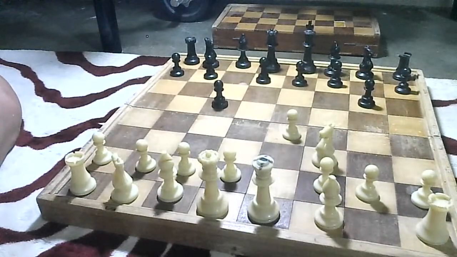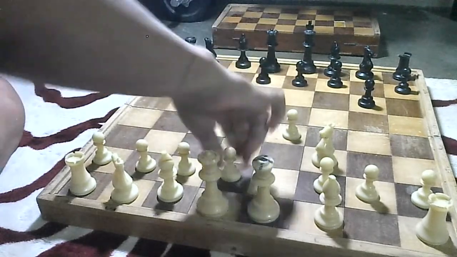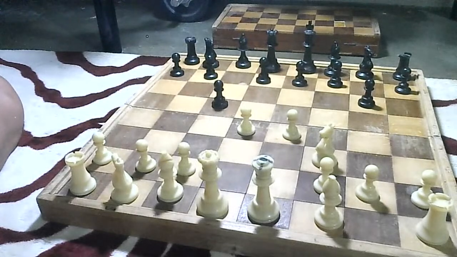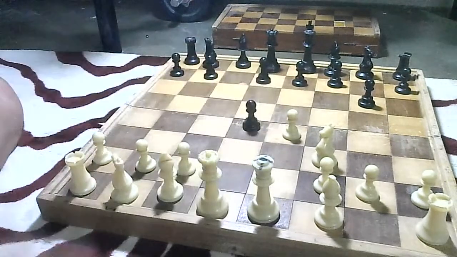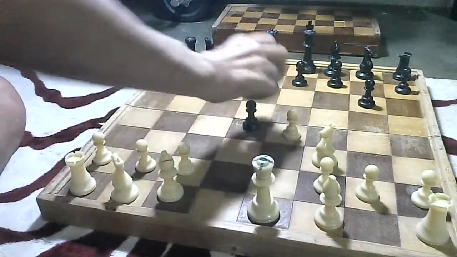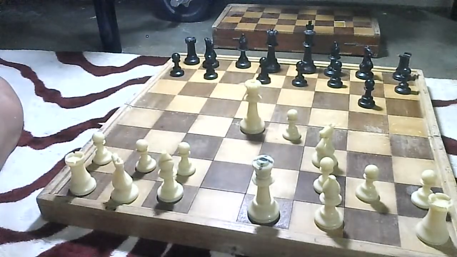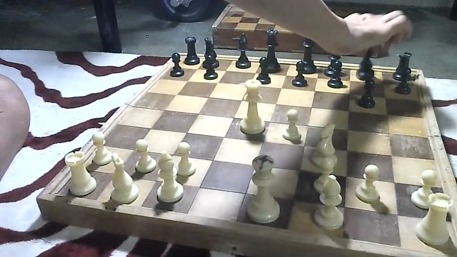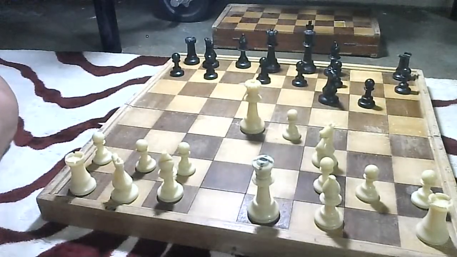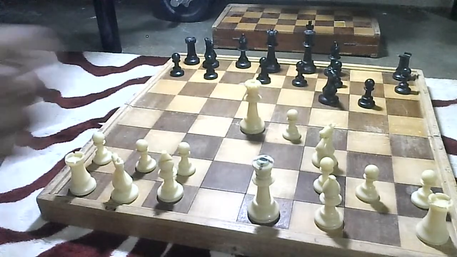This Hungarian variation. Then D4 captured by black. Then queen captured the pawn. Then knight F6. That's another variation under Hungarian.